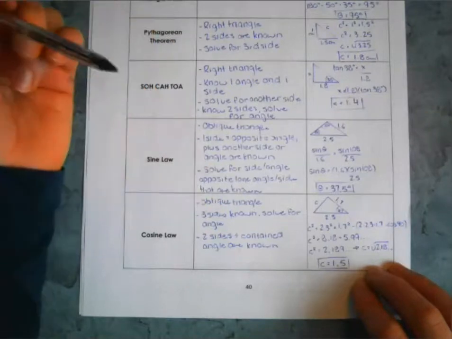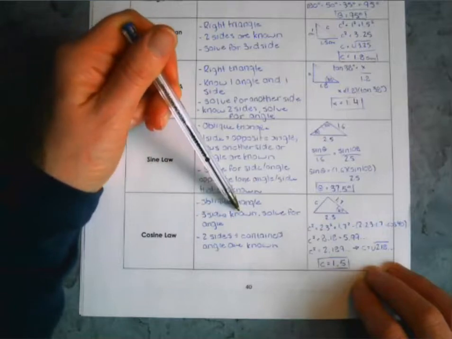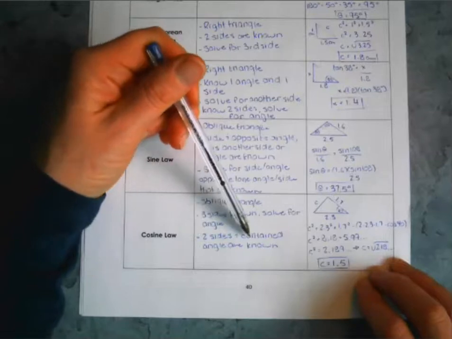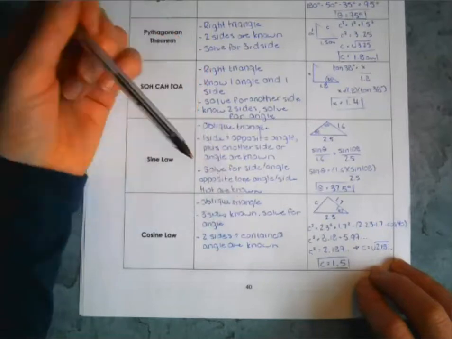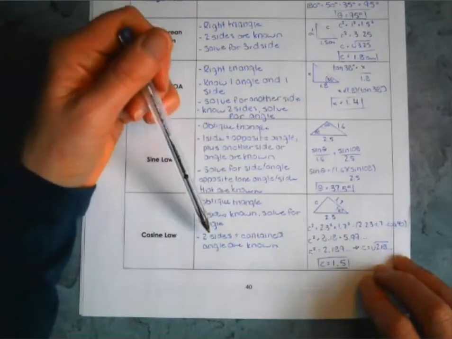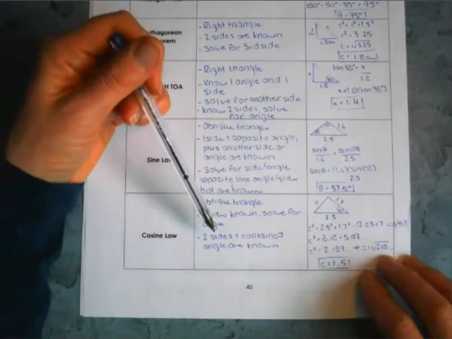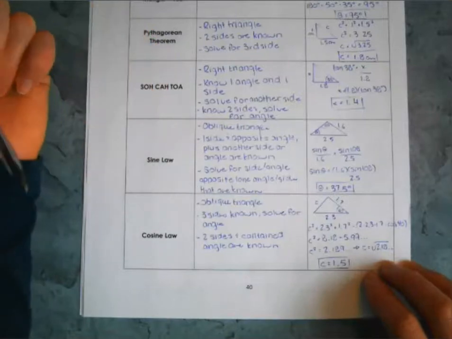With cosine law, again, you can use this for oblique triangles. In this case, you have a couple of different options. If you know 3 sides of the triangle, you can solve for an angle. Or if you know 2 sides and a contained angle, then you can solve for the 3rd side. Okay. And of course, you can always manipulate the equation around a little bit to help you out with whatever you're looking for. But basically, those are the situations where you can use that.